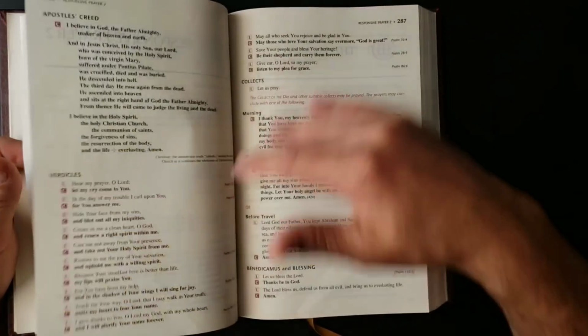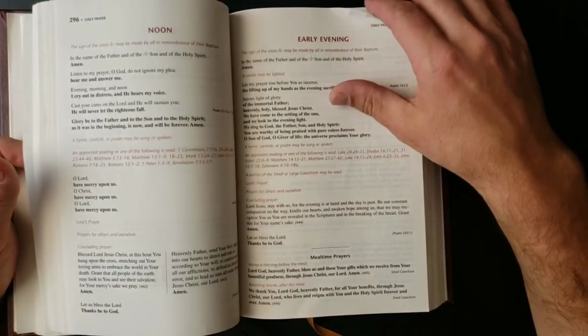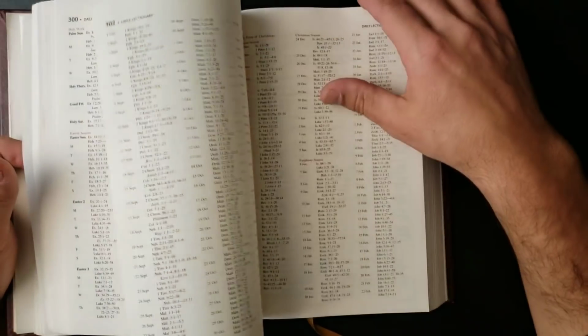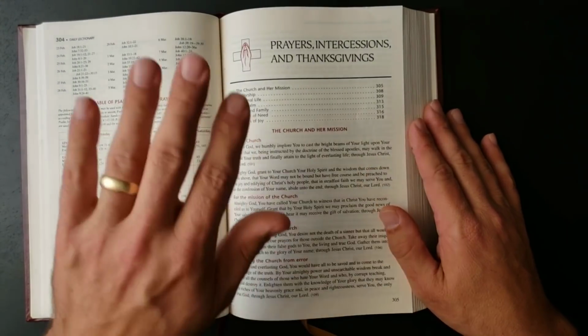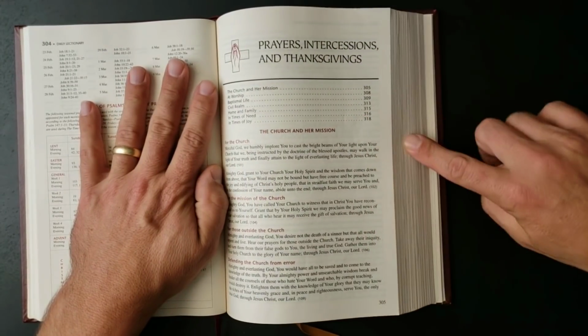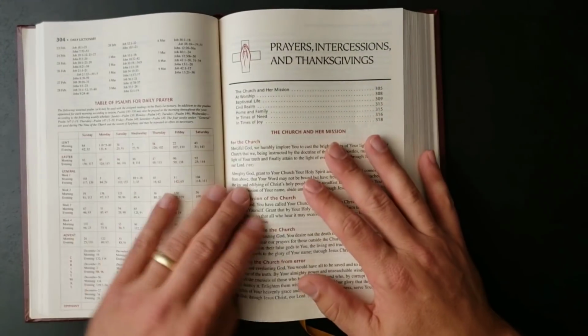then you get to a very nice part of the hymnal. We're going to get to the morning daily prayers, daily lectionary and readings, and then you have prayers, intercessions, and thanksgiving. So you got the liturgies back here, you got the hymns down here, and then you have this part that's really built for personal piety.